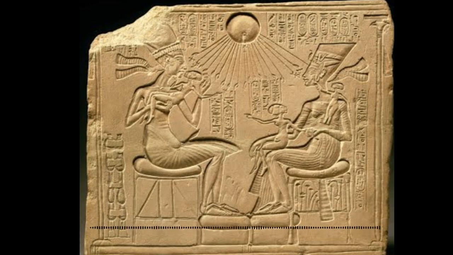Finally, the king of the gods was Amun-Re. He is depicted as a king, complete with all the trappings. Amun-Re was connected to the sun disk Aten, and he was the patron city of Thebes, the capital of Egypt.